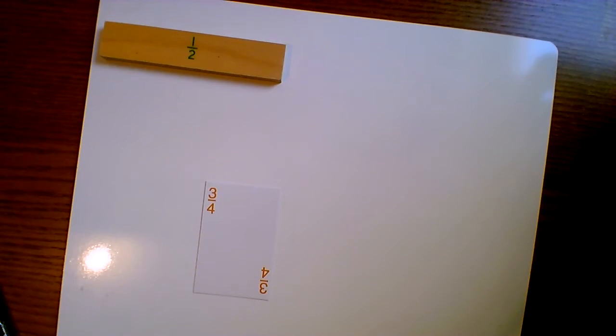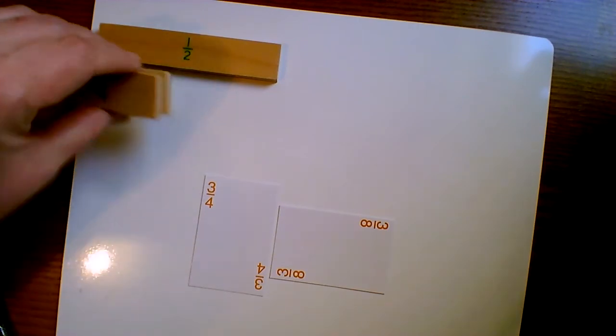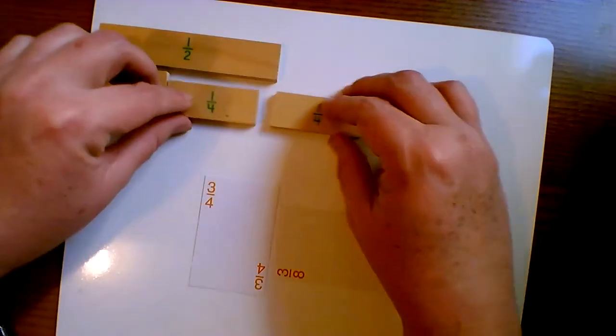Okay, once again, the game is already in progress and we have the 3/4 card down. Then somebody subtracted 3/8. So let's go ahead and put out the 3/4 puzzle pieces.